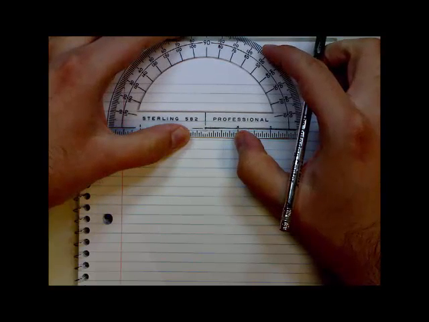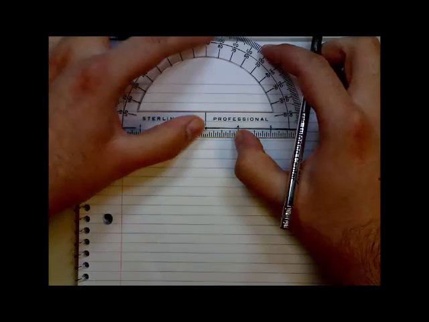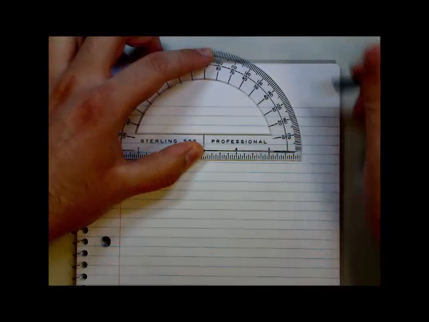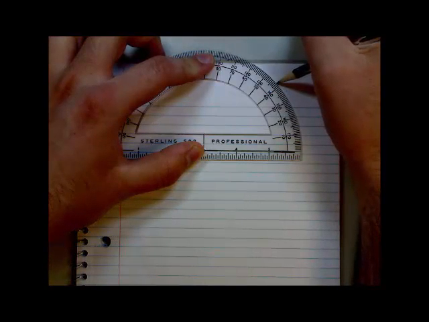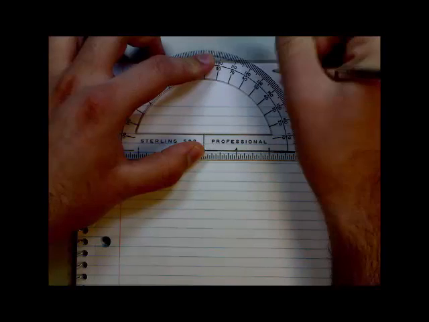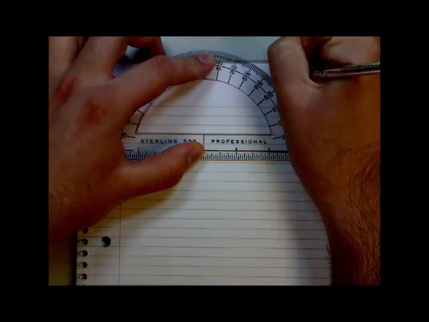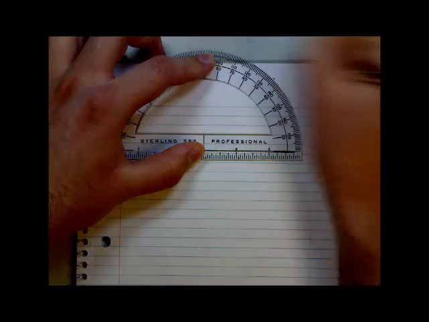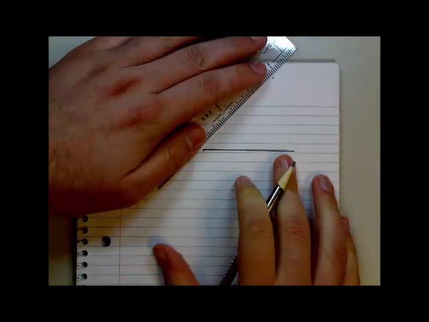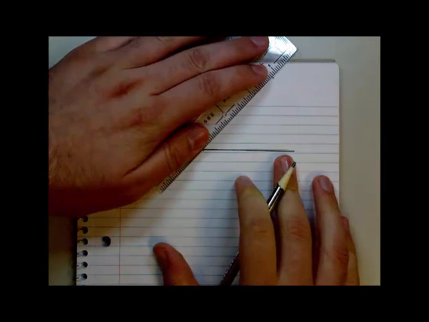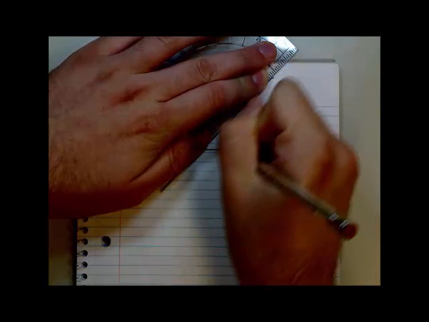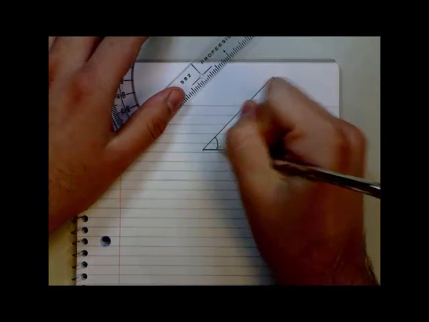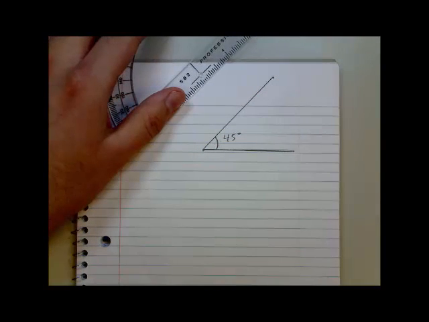Now, we line up the vertex with the hole in the protractor and the line, and we find the 40-degree spot, and then we count out 5 tick marks so that we're at 45 degrees, which is right between 40 and 50 degrees. We'll mark this spot, and then use the straight edge to connect the dots at the vertex and the point we just marked. And now we have an angle of 45 degrees.